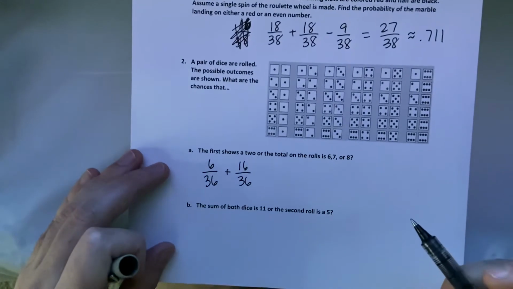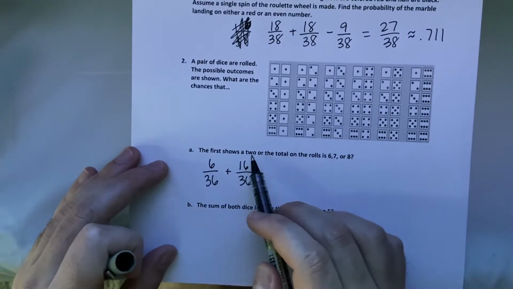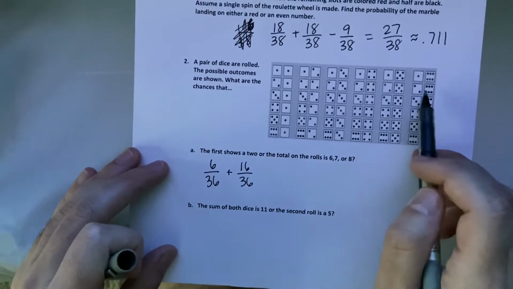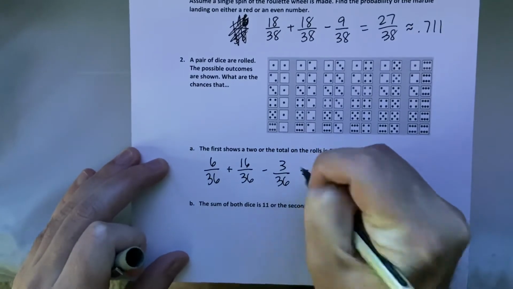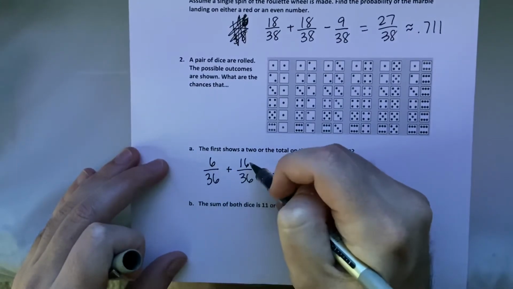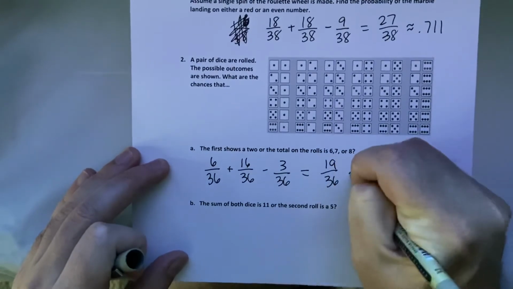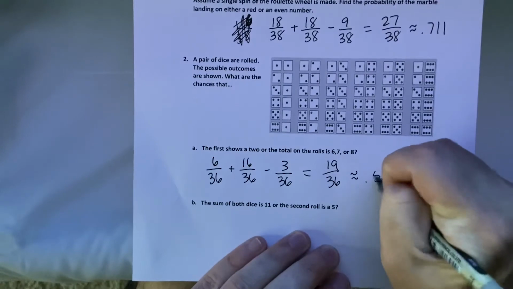Now, if anything I counted twice things that are both first roll is a 2, and they add to 6, 7, or 8. That would be the 2, 4, the 2, 5, and the 2, 6. So I actually have to subtract 3 out of 36. 6 plus 16 is 22, minus 3 is 19. So 19 out of 36 is approximately, as a decimal, I don't care if you do fraction or decimal, but your homework may tell you, about 0.528.